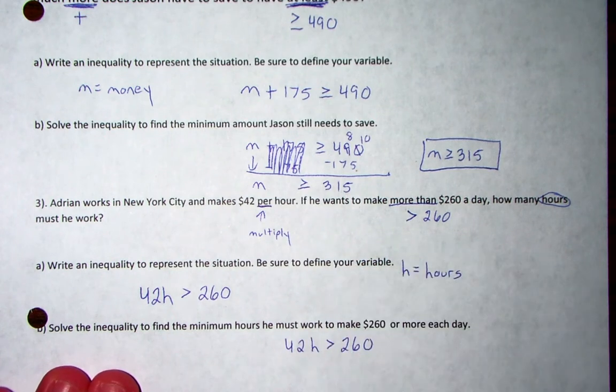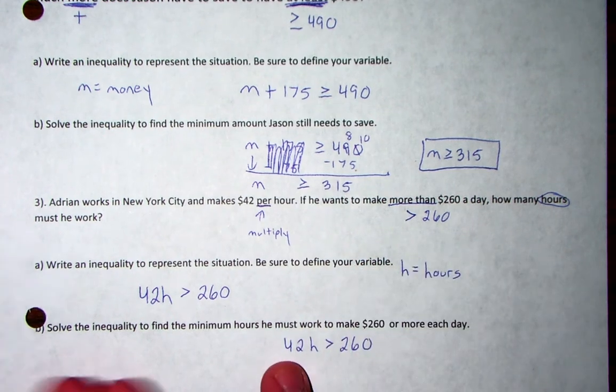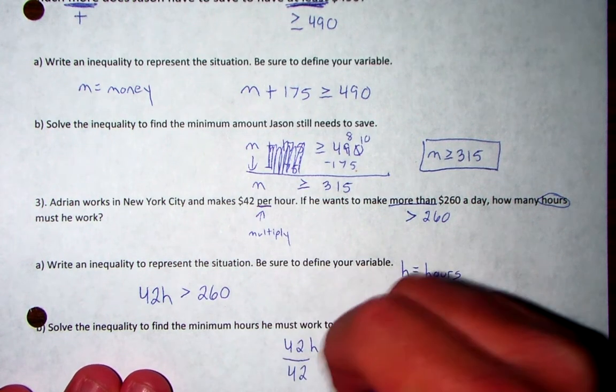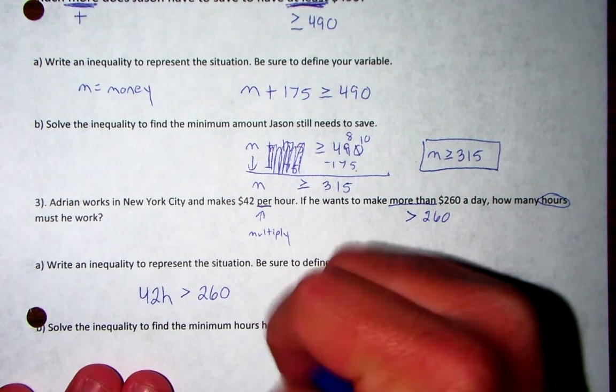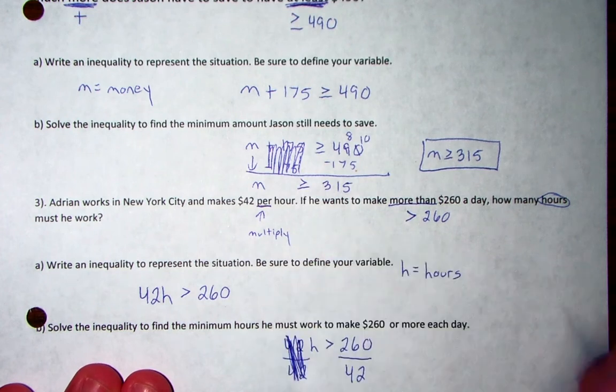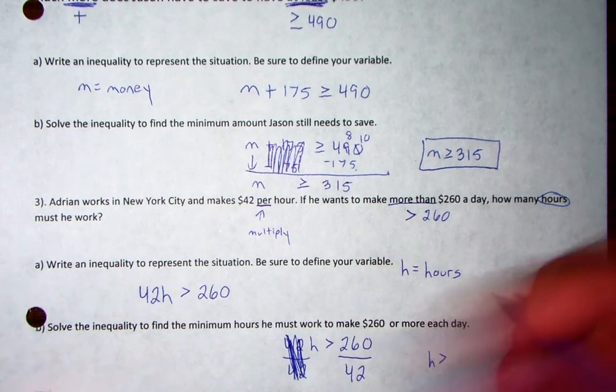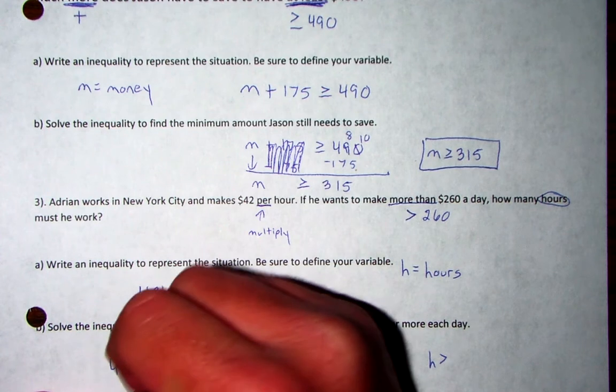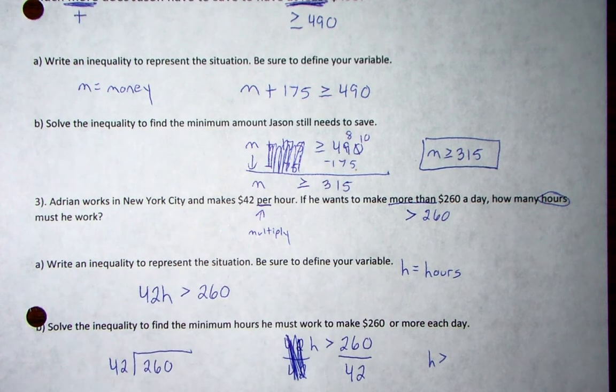What's the one step now? What's the opposite operation of multiplying? Oh, let's divide. So let's see, 42 into 260. Well, 42, 84, 84 times 2 is 168.